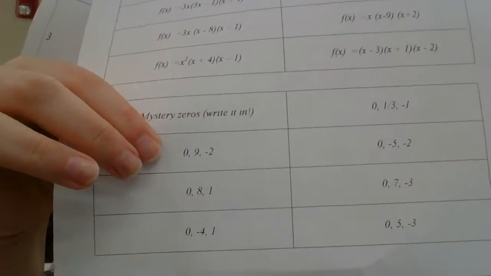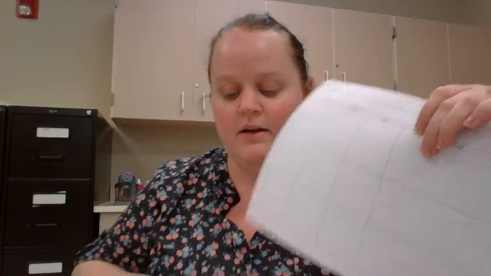There should be at least 3 zeros for each problem. You'll be able to look at the bottom here and find which one of these matches up with the factored form of the equation. So you'll cut that piece out and put it in the zeros box. And then finally, after you have the zeros, you'll be able to figure out which graph it matches with.